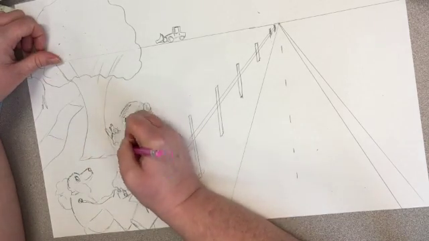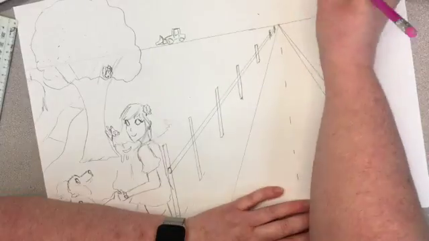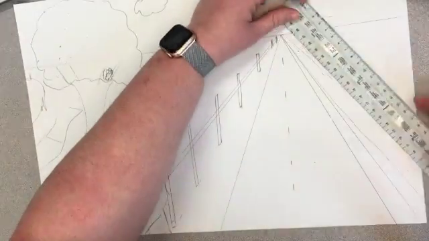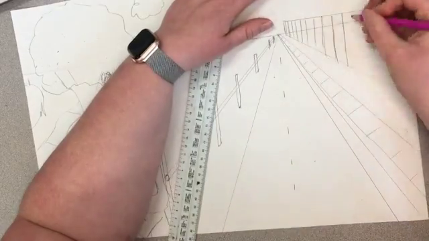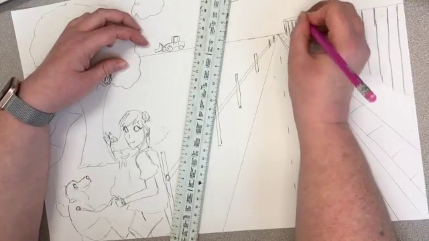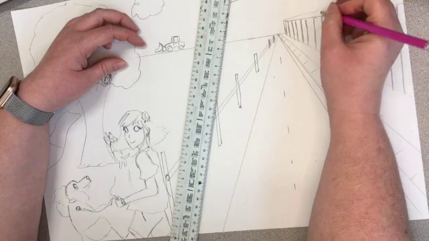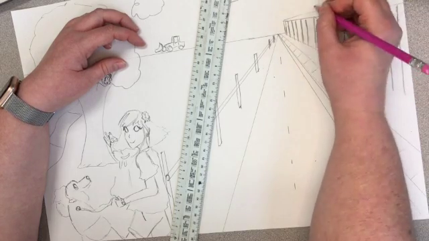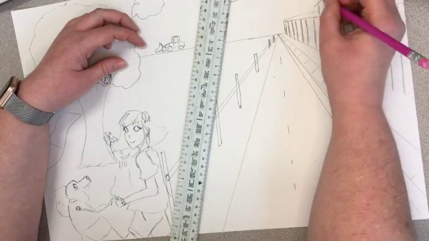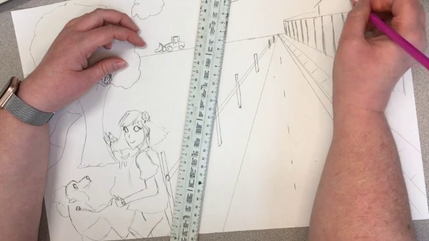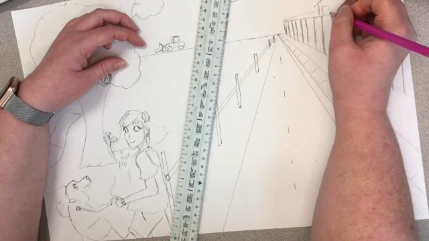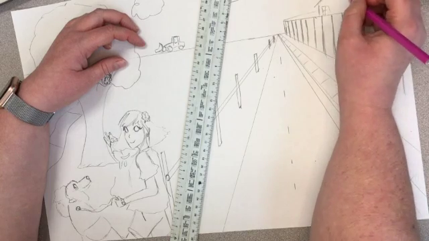I have the road that's next to my park. I have my dogs. One's chasing a squirrel. I have where the sidewalk and the houses are that are next to the park. I'm adding details. This is a two to three week art project, depending on how long it takes.